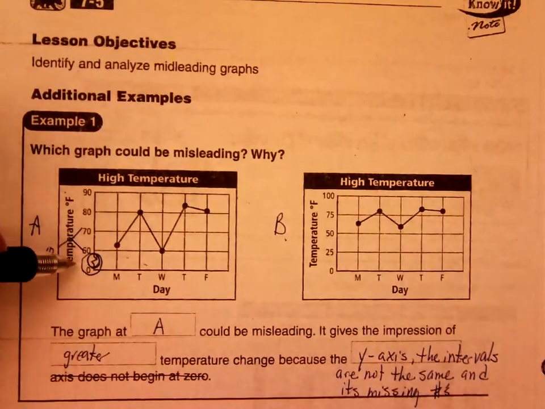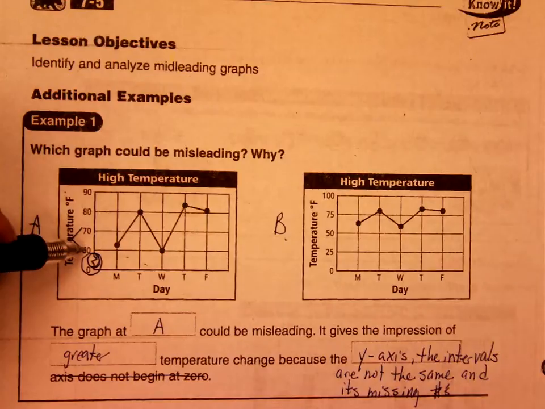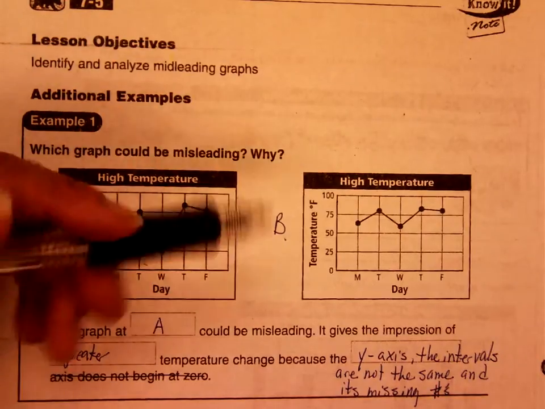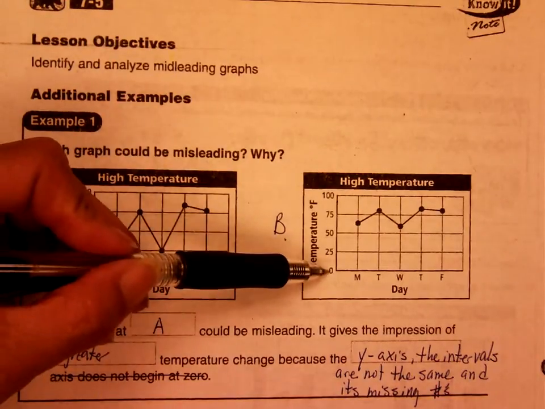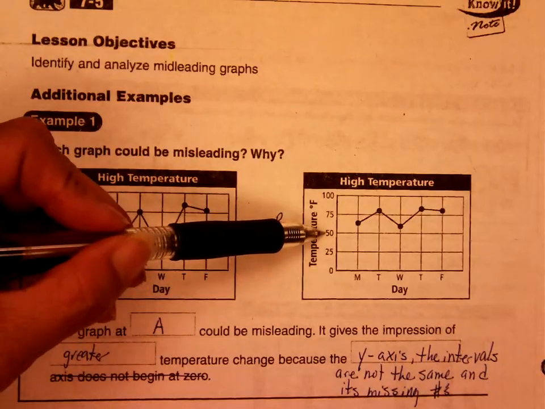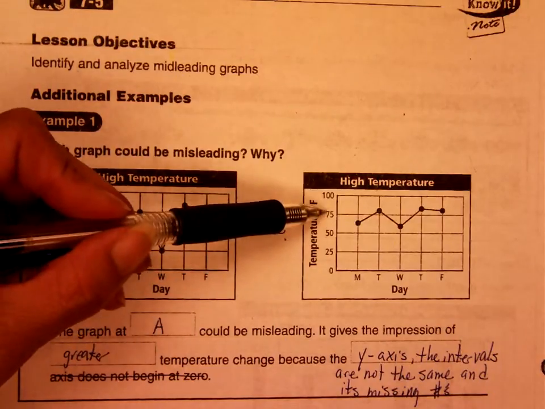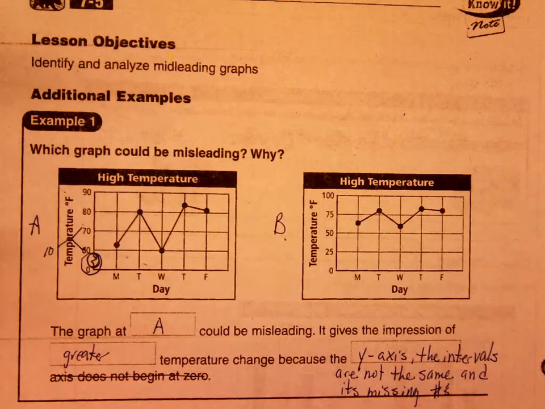Here it's missing numbers and the intervals are not the same because you have 0 to 60, so it means that they should be counting by 60, not by 10. Looking here, let's see if the intervals are the same. 0 and 25, 25 and 50. Yes, they're counting by 25, so the intervals are the same.